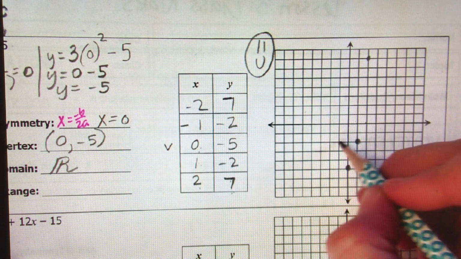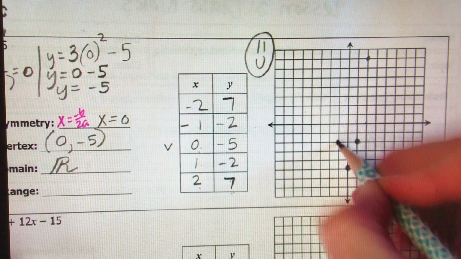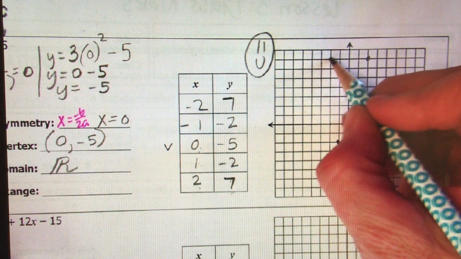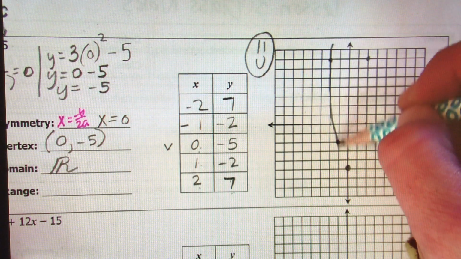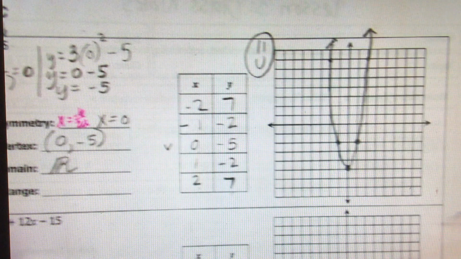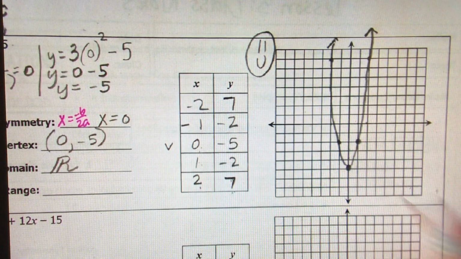Let's see. I'm going to go back 1, and I'm going to go down 2. Back 2, and I'm going to go up 7. So I should be right up here. And then, oh, that's kind of a fun one. Okay, so here's my vertex. Again, this is a minimum point.